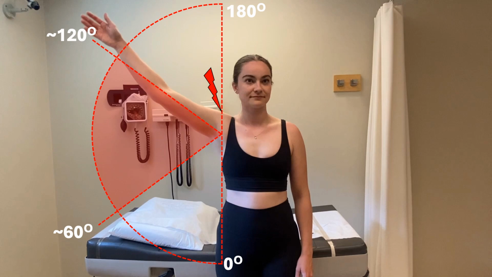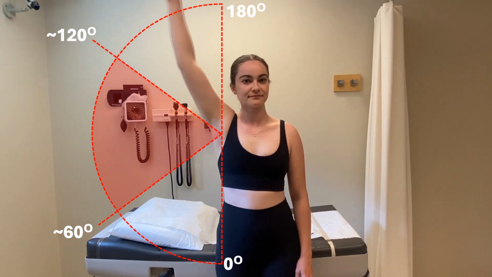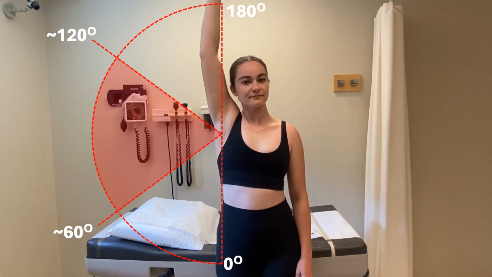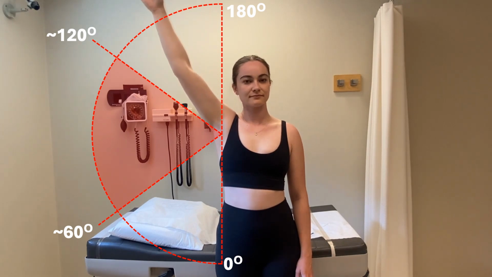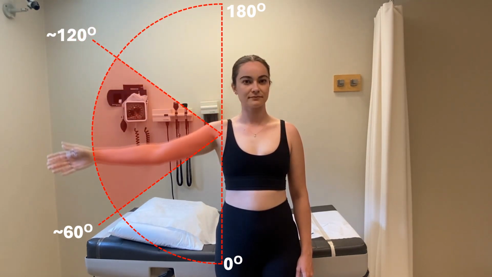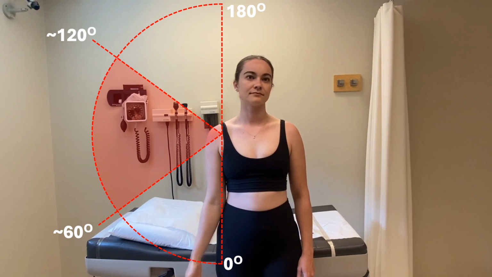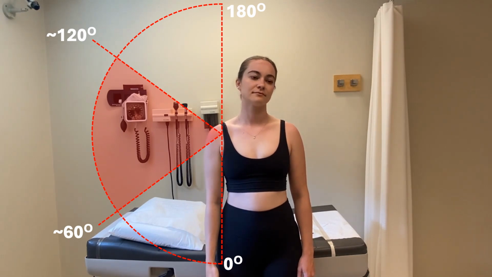into the clinic. As the patient continues to abduct their arm past 120 degrees, the patient should report that the pain dissipates. Now have the patient lower their arm in the same controlled fashion, and again the pain should reproduce between 120 and 60 degrees of abduction.